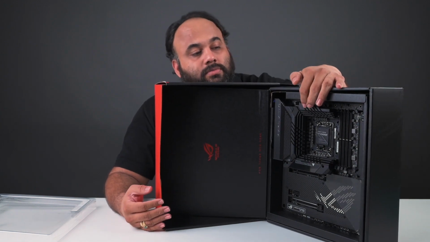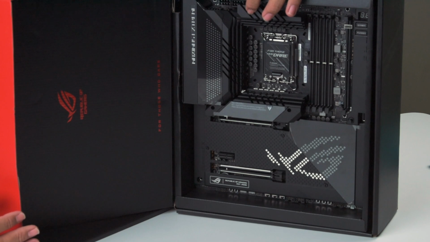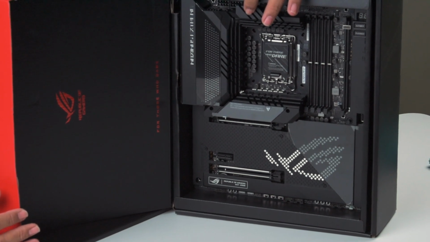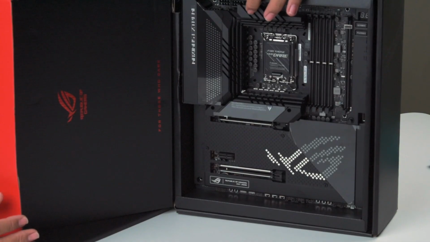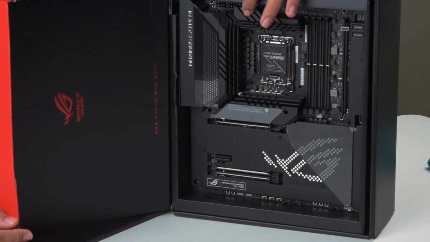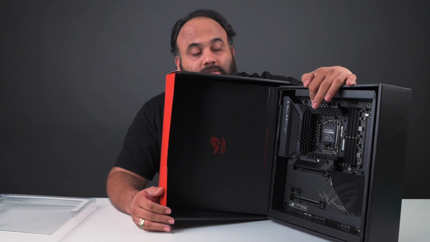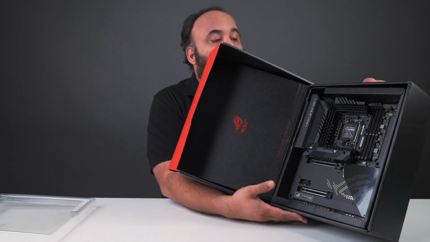So that's the Extreme right in front of you. I'm holding it so it doesn't pop out, and you can have a good look at the board. As you can see, it's a massive board. I'm sure it's pretty heavy. So let's move on to taking the board out of the box.